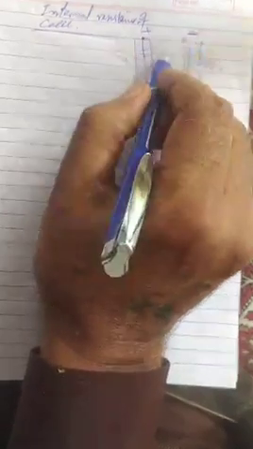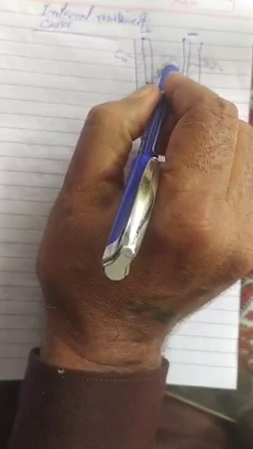ठीक है. So the resistance offered by the electrolyte of the cell to the flow of electric current is called internal resistance of the cell.